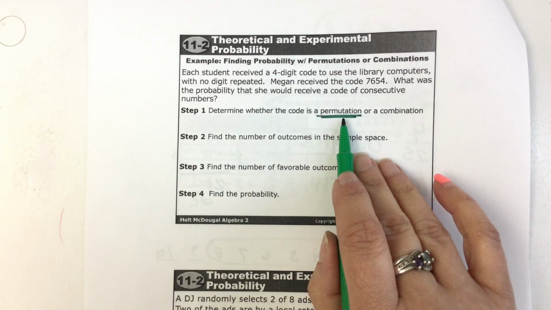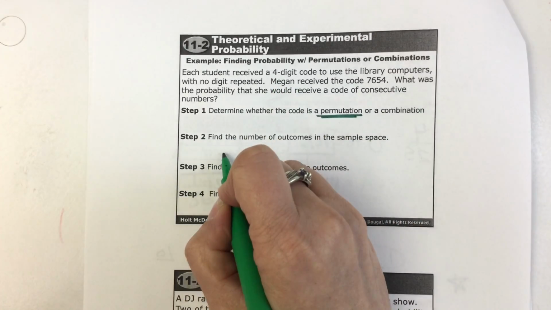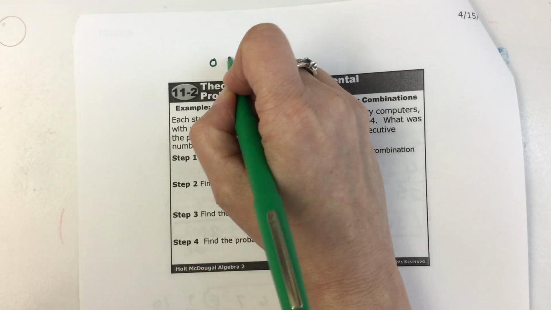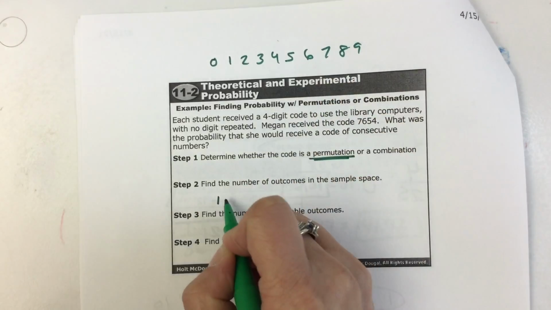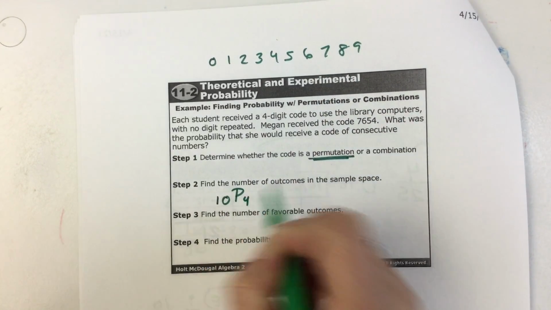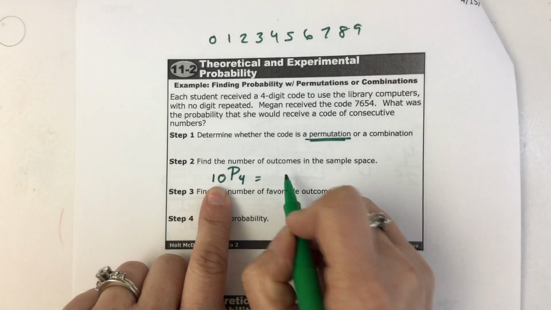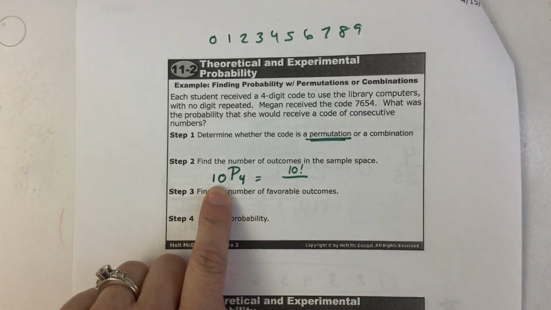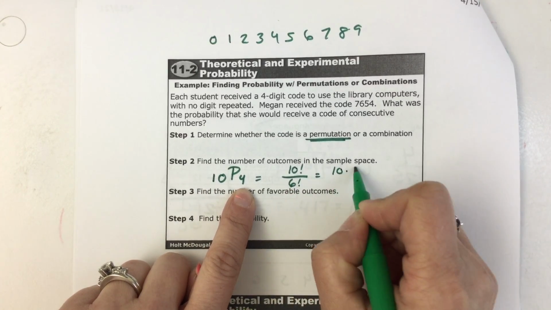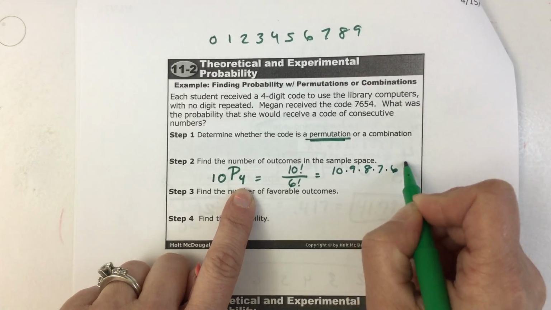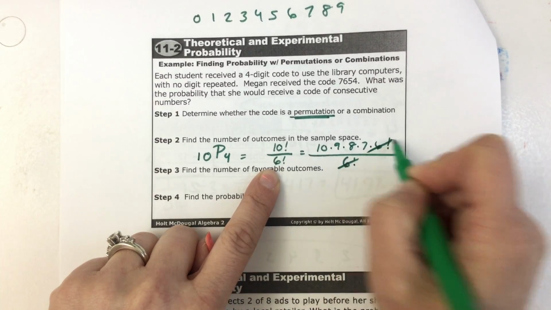So it does matter. The sample space is a 4-digit code. Remember when you have digits, there are 0, 1, 2, 3, 4, 5, 6, 7, 8, 9, so there are 10 possibilities. Your code is 4. So if I'm figuring out how many numbers are in the sample space, it's outside factorial over outside minus inside. 10 minus 4 is 6 factorial. So it's 10 times 9 times 8 times 7 times 6. I'll stop there, leaving it as a factorial. That way, the bottom will cancel.